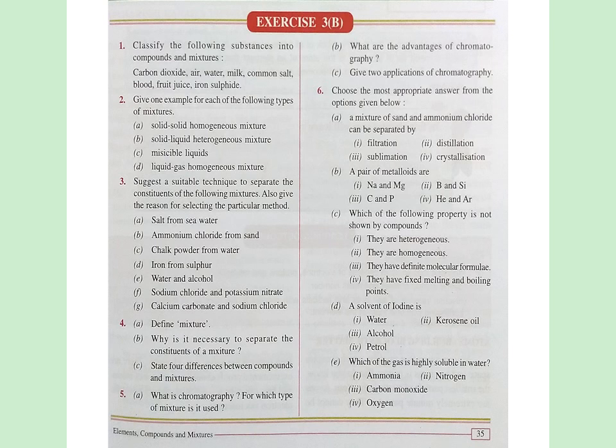Moreover, sand does not sublime. So the best part of getting this one is that ammonium chloride undergoes sublimation. If we heat the mixture, the ammonium chloride will sublime, leaving behind the sand, and we'll get back the ammonium chloride if we condense the vapors and separate it.